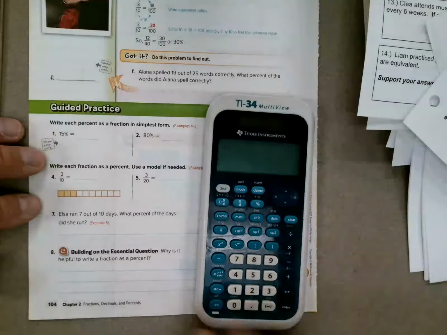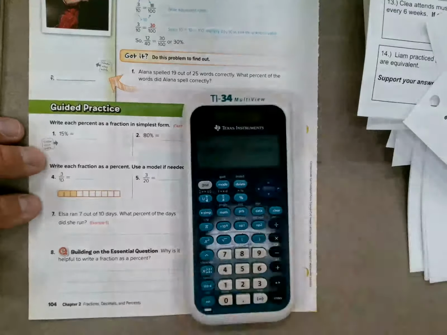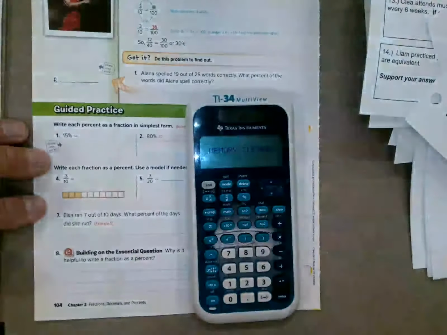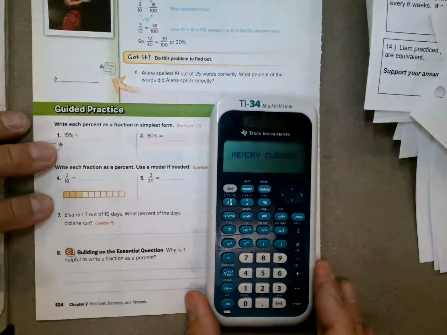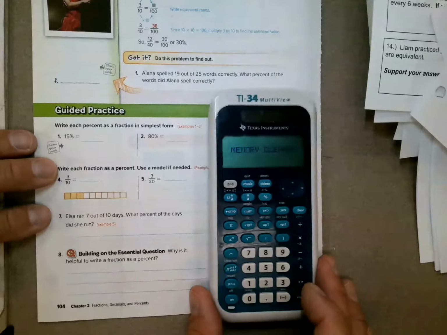So let's go ahead and turn our calculator on and clear the memory. Let's get it cleaned out. And you'll see mine says memory clear. I'm going to turn my light on there, see if that helps us any. And then let's get after it. Lesson 2, Chapter 2. Here we go.